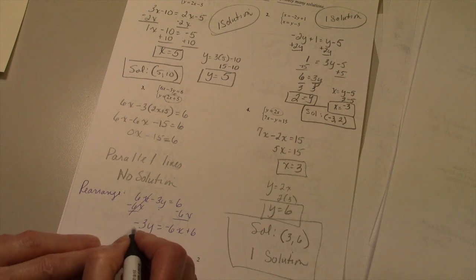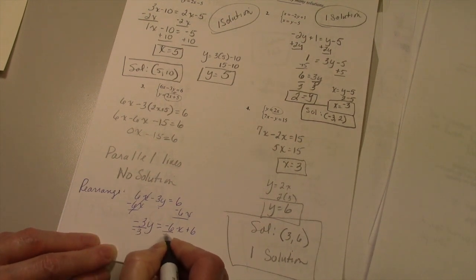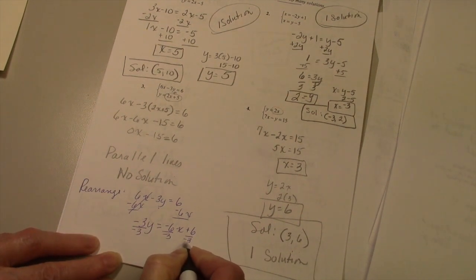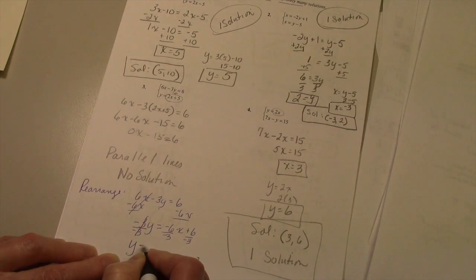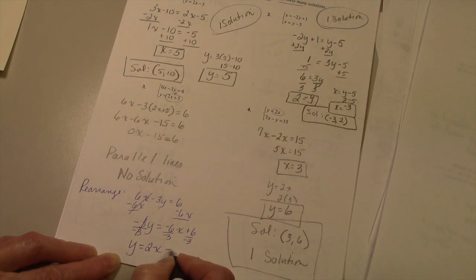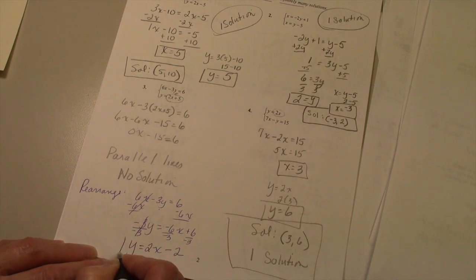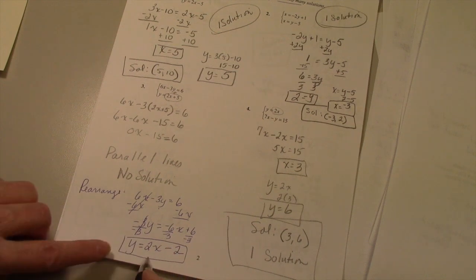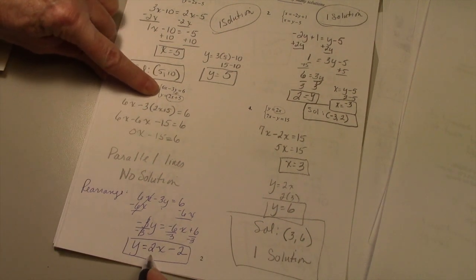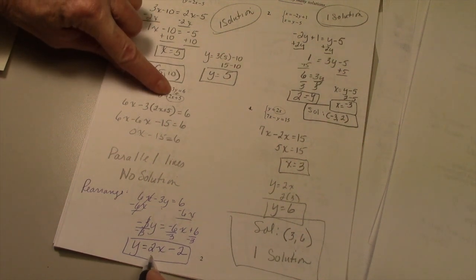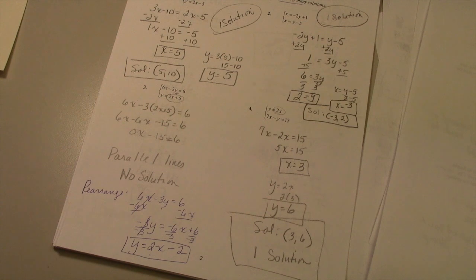Next step, divide everything by negative 3. Divide by negative 3. Divide by negative 3. Y equals, negative divided by negative makes positive 2x, and that makes a negative 2. Now compare this equation with the original second equation. They have the same slope. 2x, same slope, parallel lines. Okay?